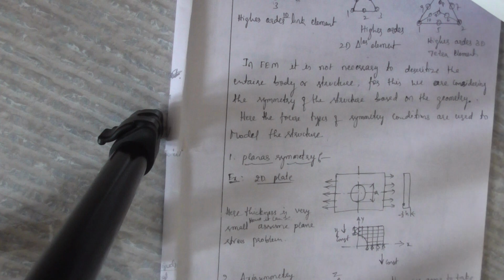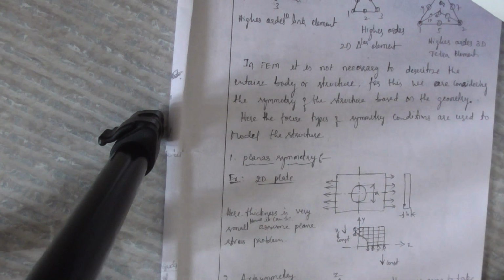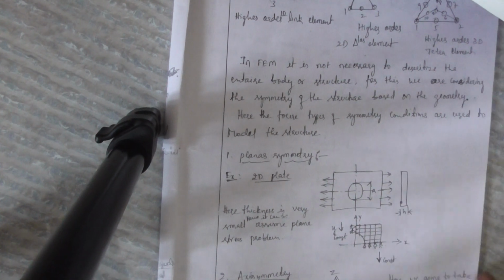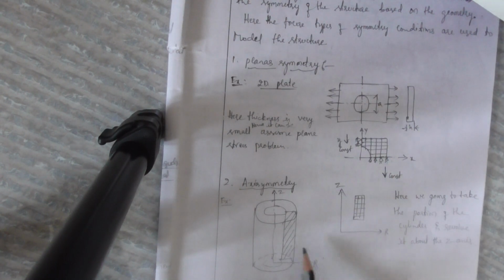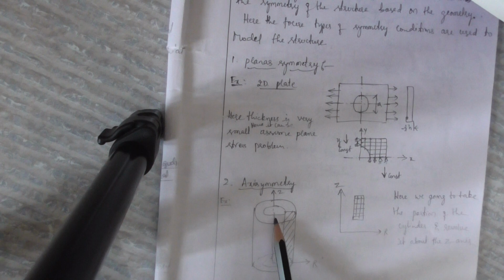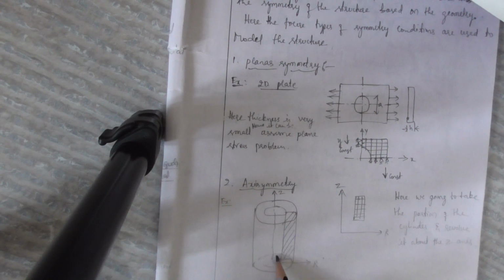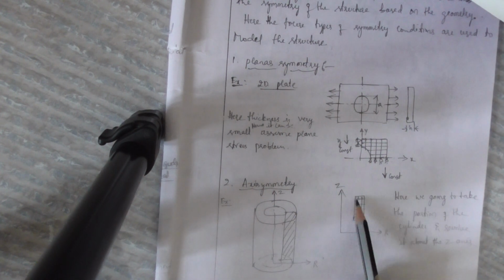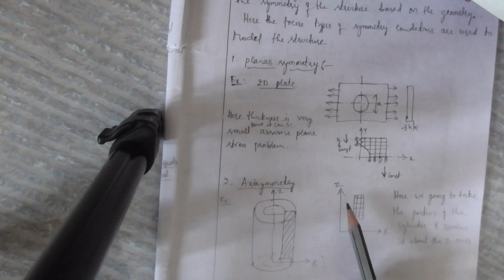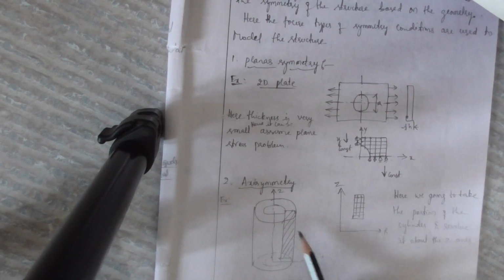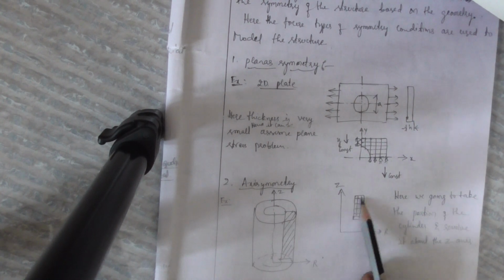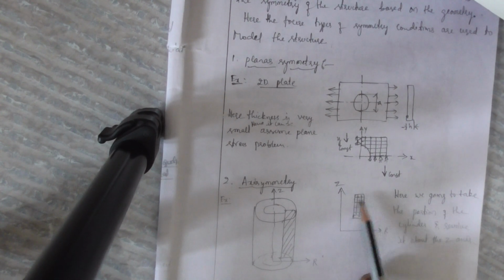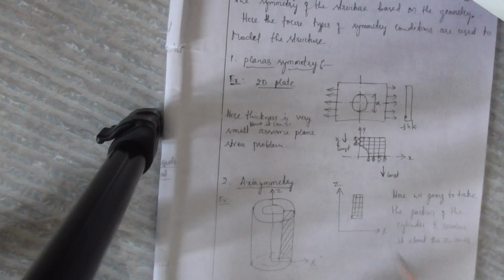Okay, so this kind of planar symmetry will solve this type of problem in the laboratory next. Then axis symmetry. Similarly, you can see the cylinder, say a solid cylinder, let us take. So this is the coordinate system here. Only this part you can take and you can revolve about the z axis, and you will get the cylinder. Is it right? Because this remains the same. That's why we need to discretize this part and apply the boundary condition, then revolve.